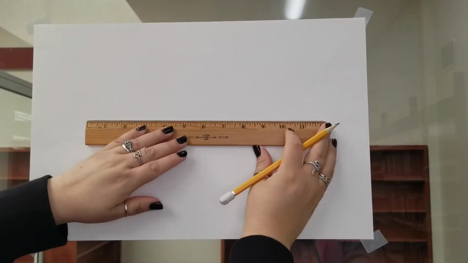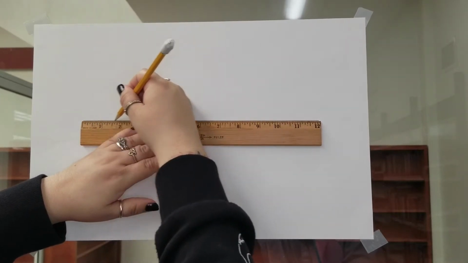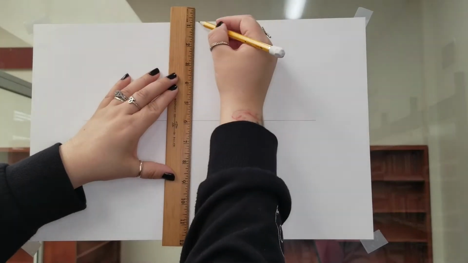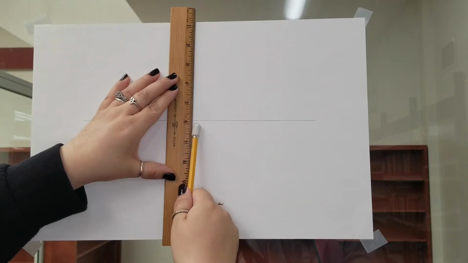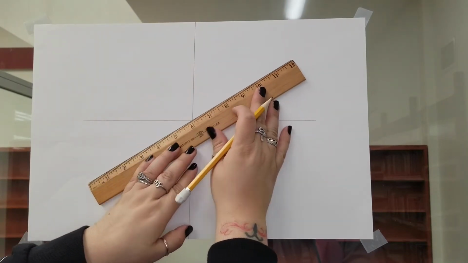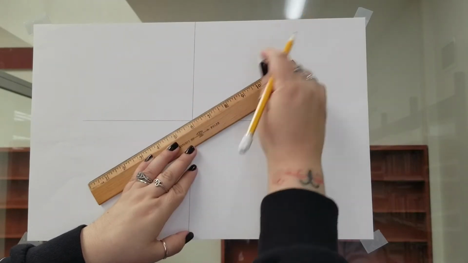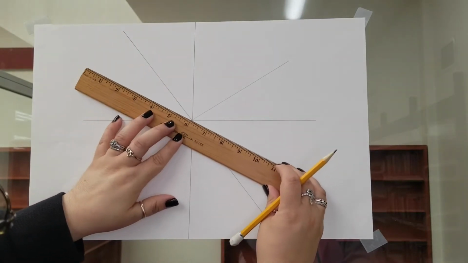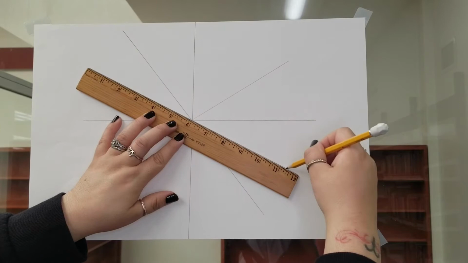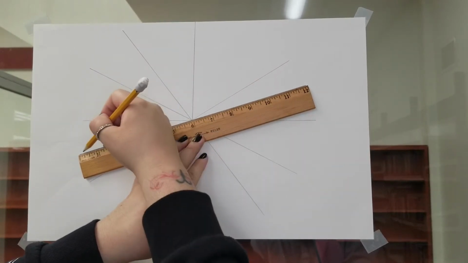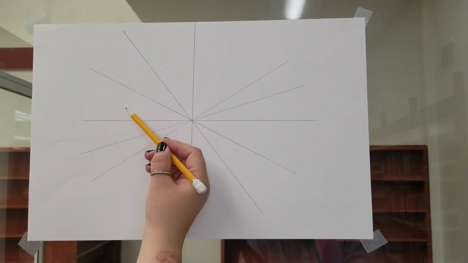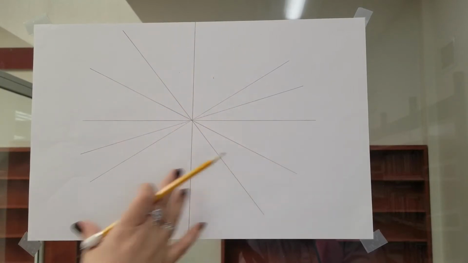For this drawing, we're going to start with drawing 6 straight lines that intersect at the same spot. And when you're using the ruler, the best way to do that would be to use the line at the 6 inches, and you can put that in the middle, and that's where you can have your lines at. And one more. So this creates 6 cones, 1, 2, 3, 4, 5, 6, with 12 slices in total.